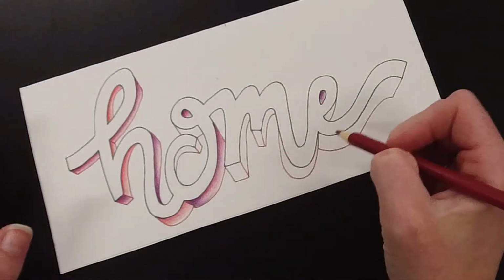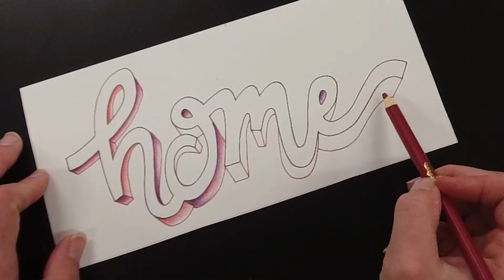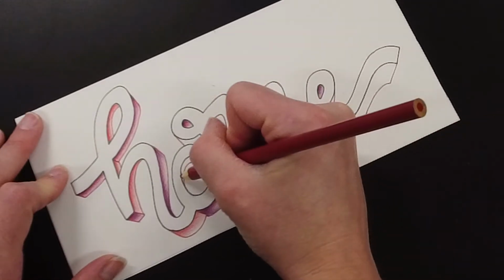I could easily transition from red and gradually get cooler and cooler until by this point I'm outlining and using my depth with the blue. It's completely up to you.